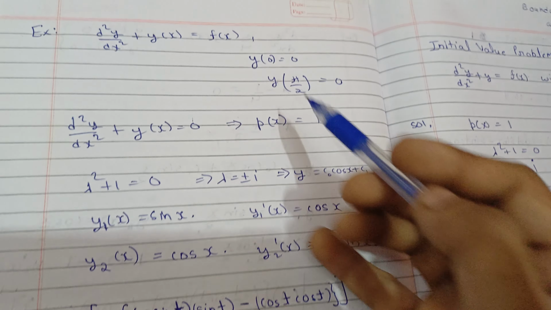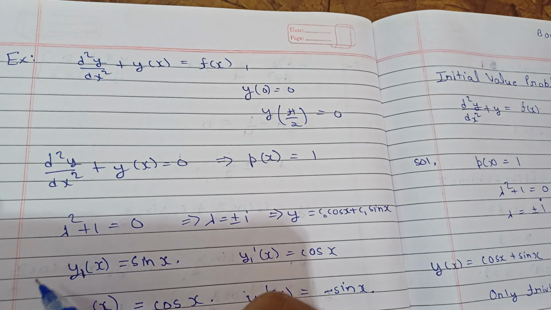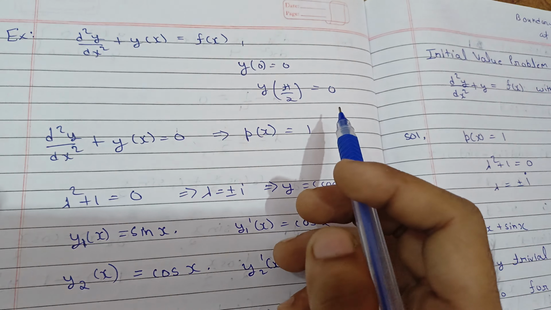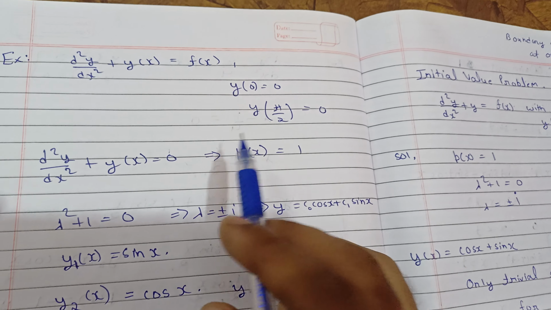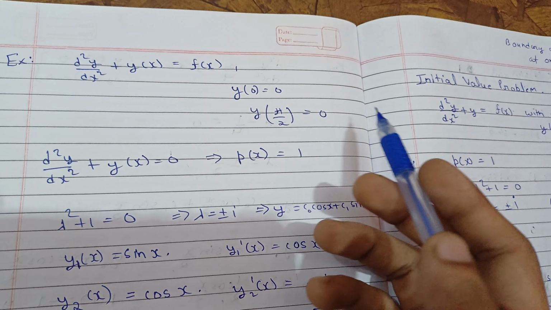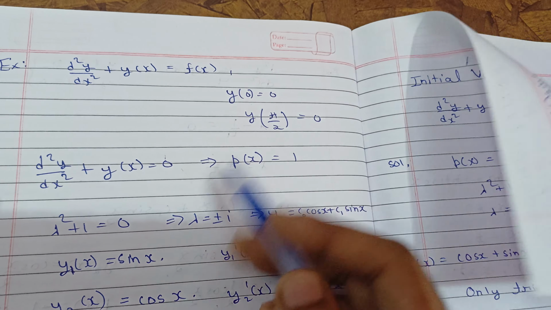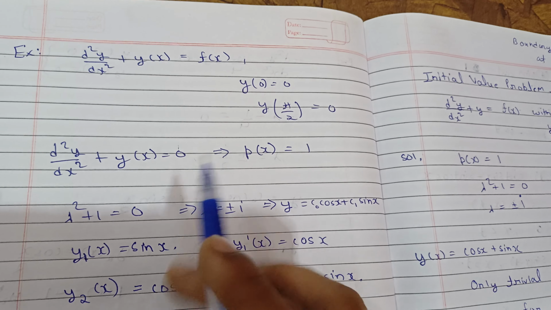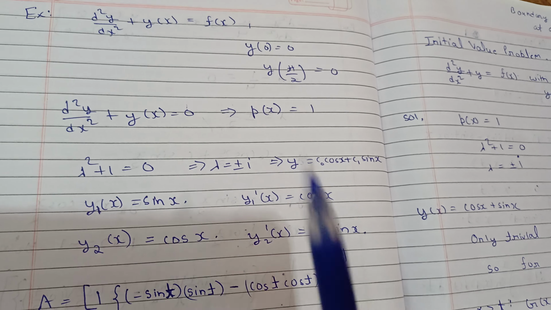Sometimes a question can be asked where only one boundary condition is given and you need to find the Green's function, and you need to find the complete solution also. That means only two types of questions can be asked from here: find the Green's function, or find the complete solution y(x). Only this kind of question will be asked directly. You just put them in as I told you.